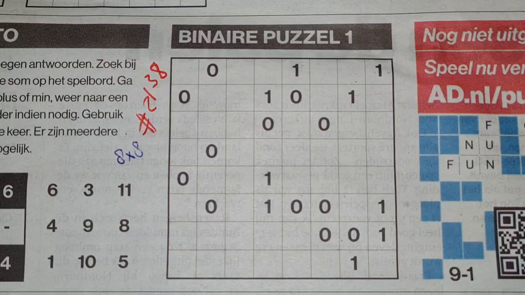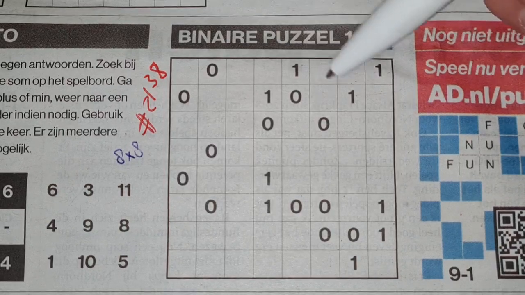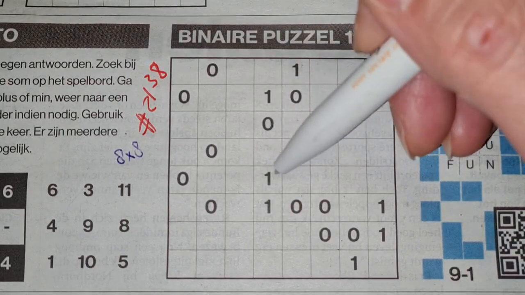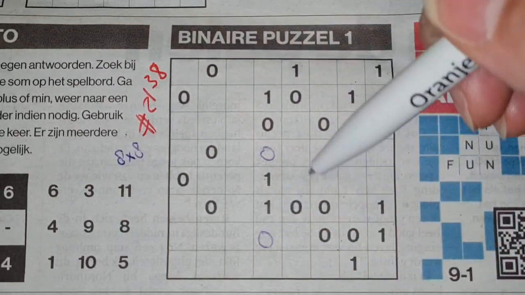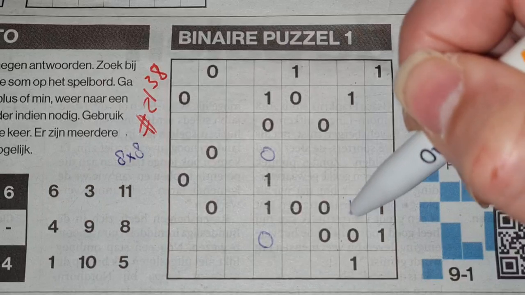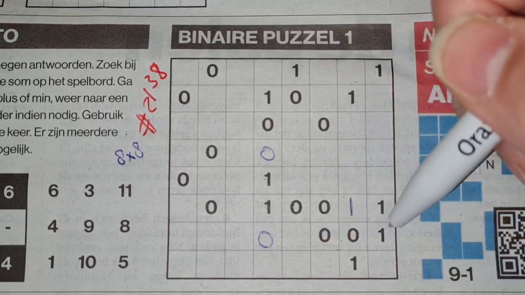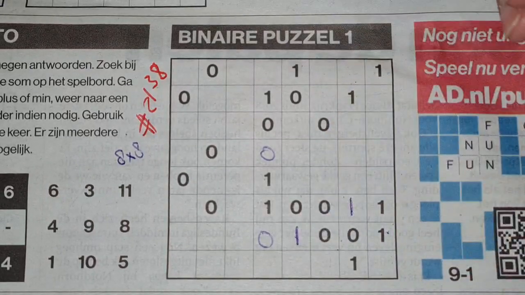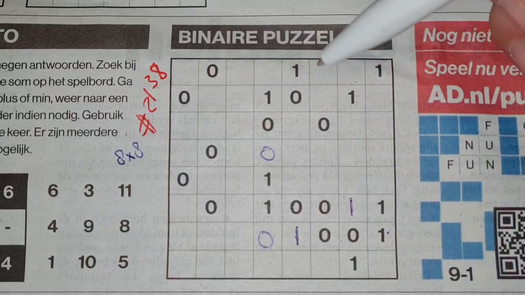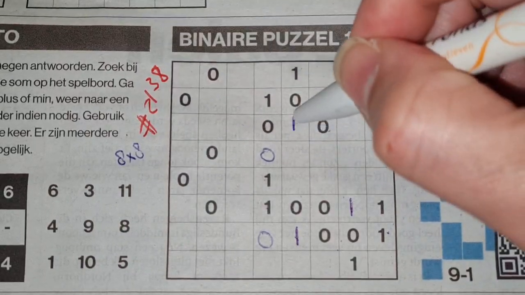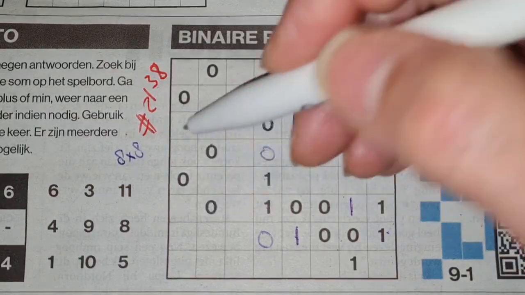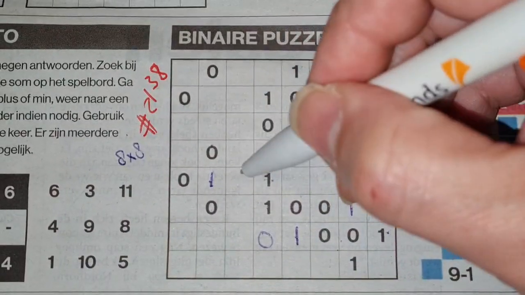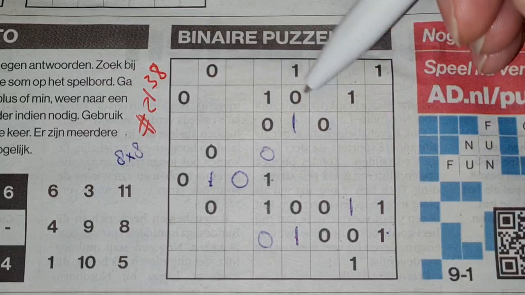Alright, so let's get started. Double one, here no, there no. Double O, here one, there one. Double O, here one, there one. Between two O's comes a one. Between two O's comes a one. Between two ones comes an O.